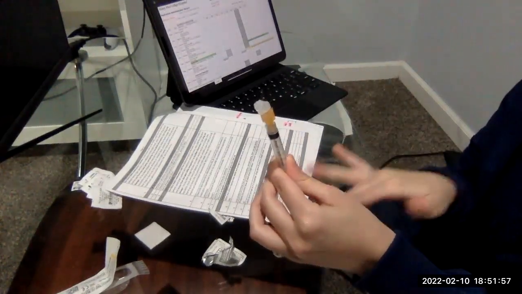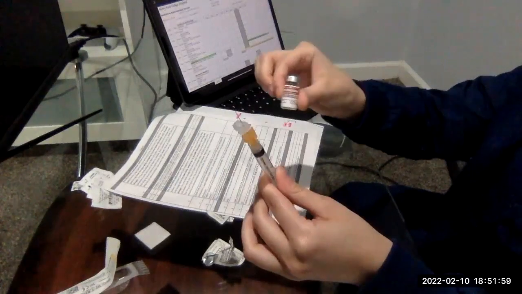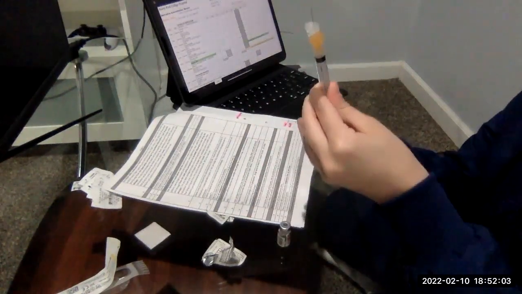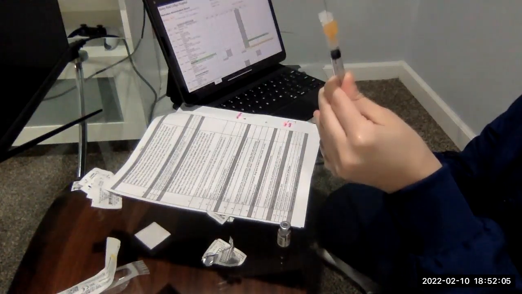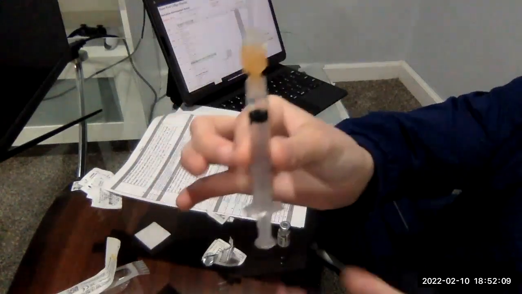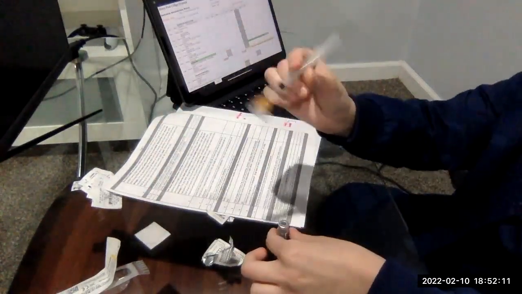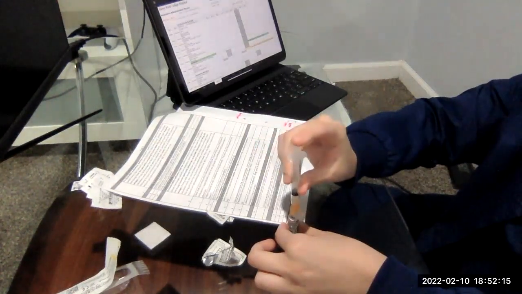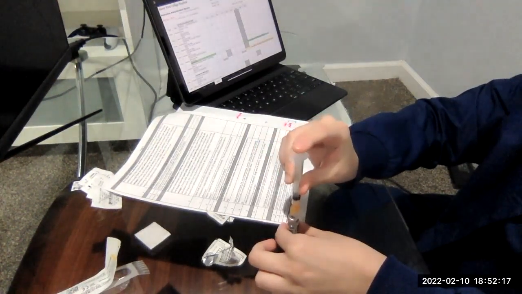We have a 10,000 unit vial. So you're going to pull up 0.5 milliliters. You're going to push up, pull down, and get 0.5 milliliters. I don't think you can really see that. 0.5 milliliters. You're going to push it in. You're going to push that air all the way in.